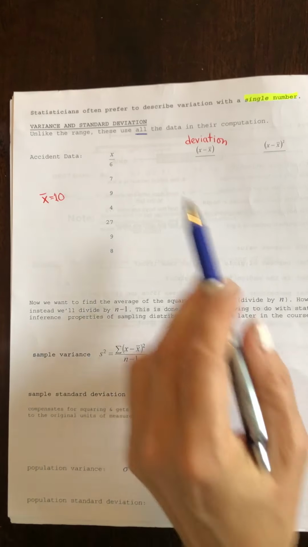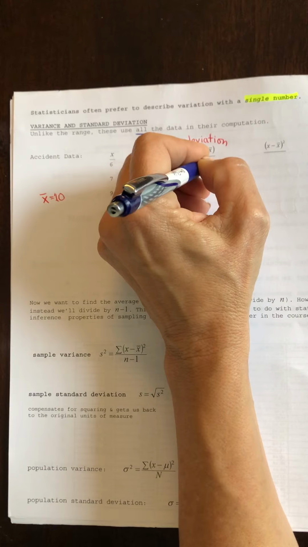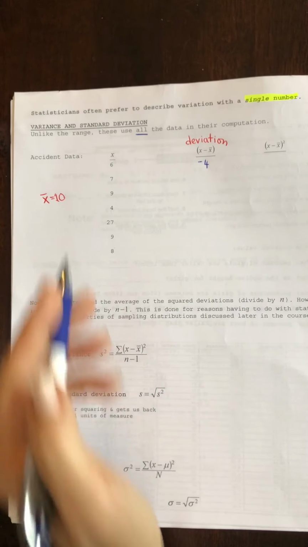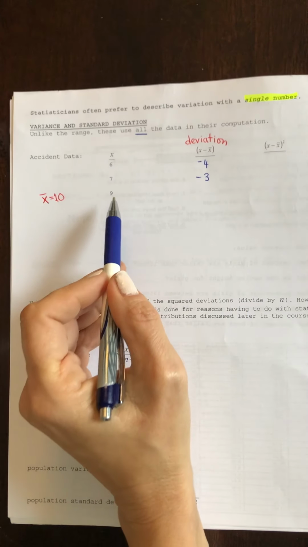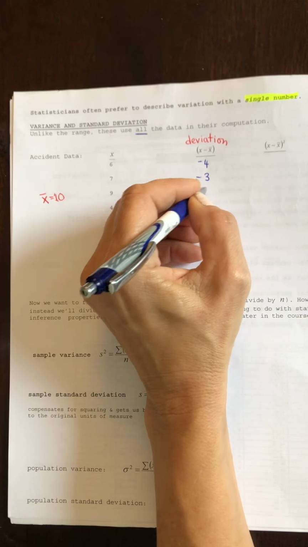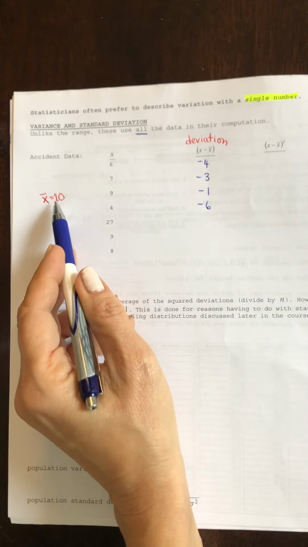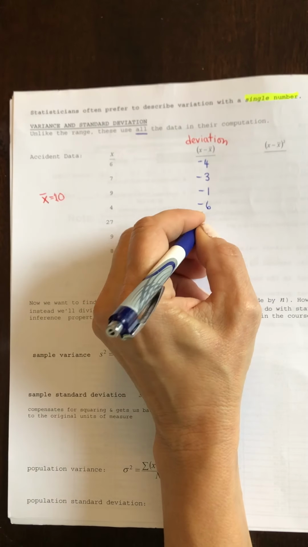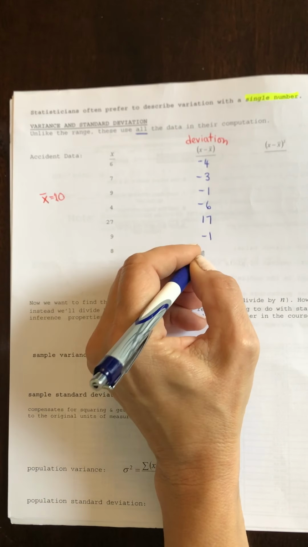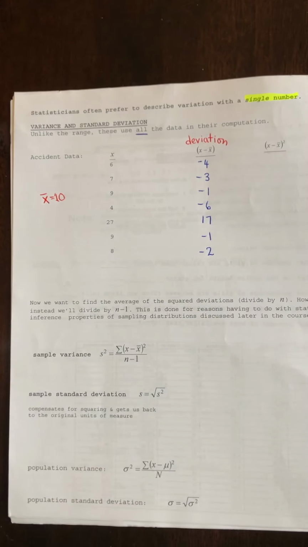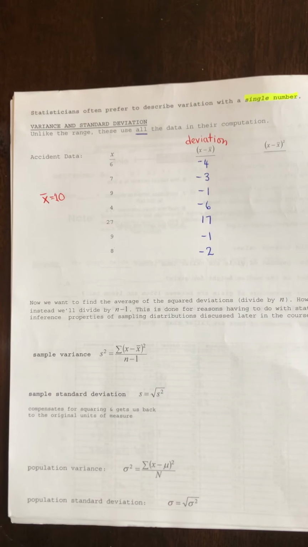Okay, so we have 6 minus 10, which is going to give us a negative 4. 7 minus 10, which is a negative 3, 9 minus 10, negative 1, and so on. So we're going to get a negative 6. 27 minus 10 is 17. And then we're going to get a negative 1 and a negative 2. So now we know how much each value deviates from the mean.